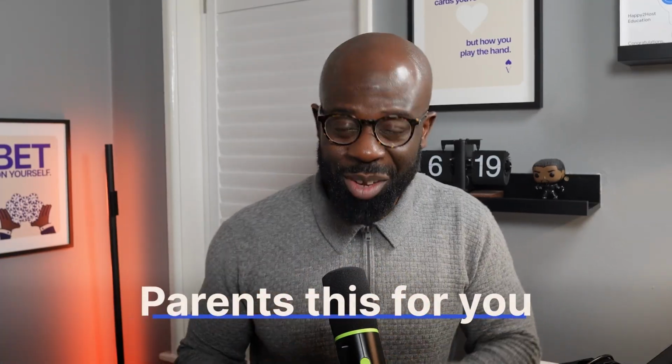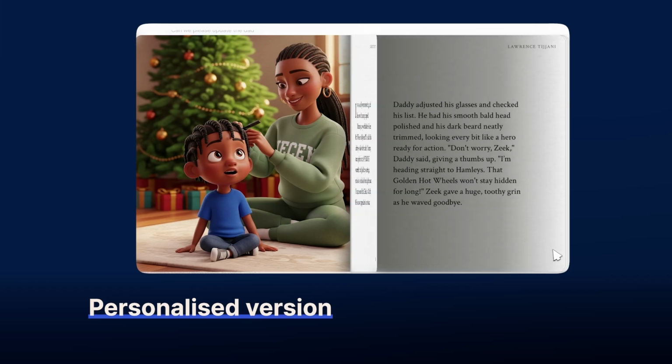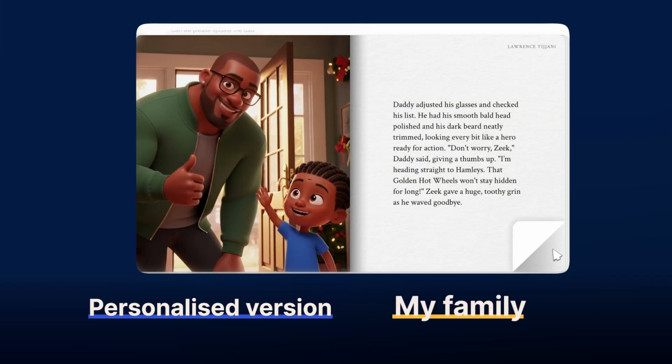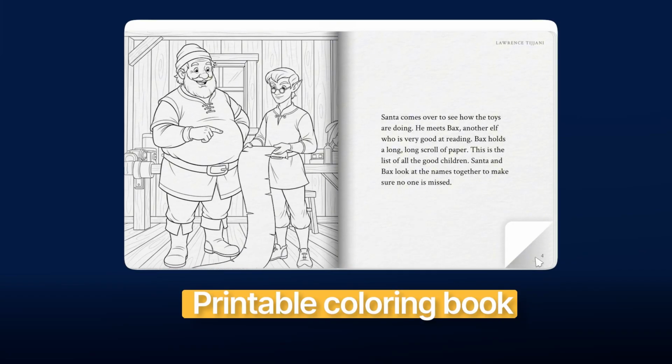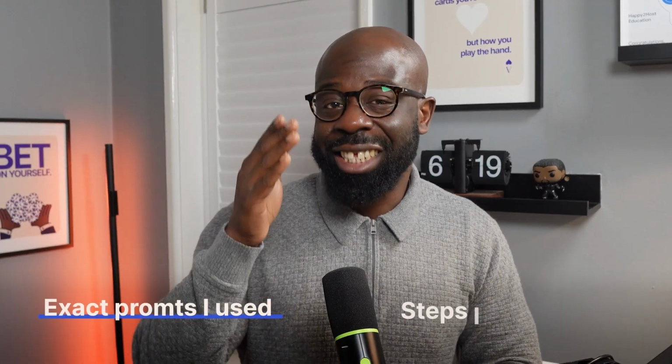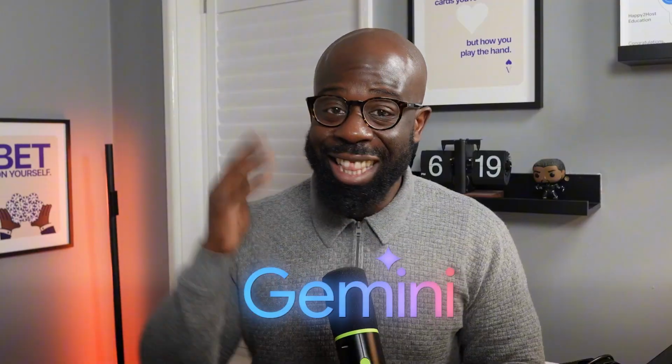Parents, this one is for you. This is a Christmas storybook I just made with Gemini. And here is a personalized version starring my family as the main characters. And on top of that, I made a printable coloring book as well. This will definitely keep them engaged. And I'm going to walk you through the exact prompts I used and the steps I did to get these storybooks using Gemini today. Let's get into it.